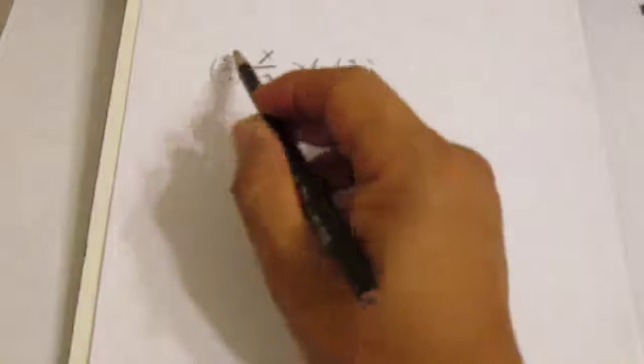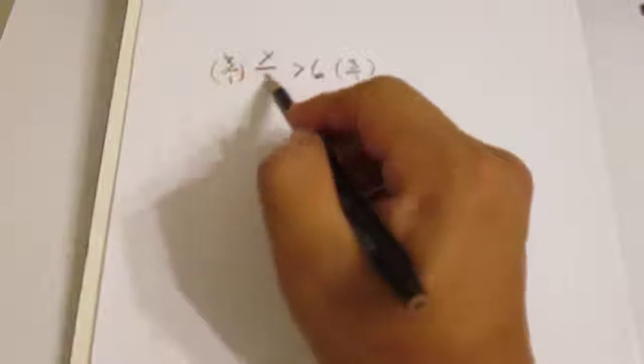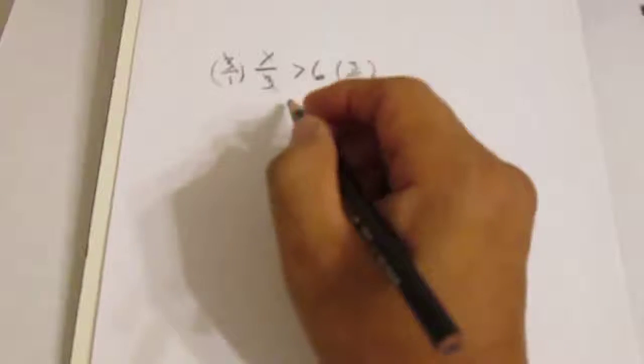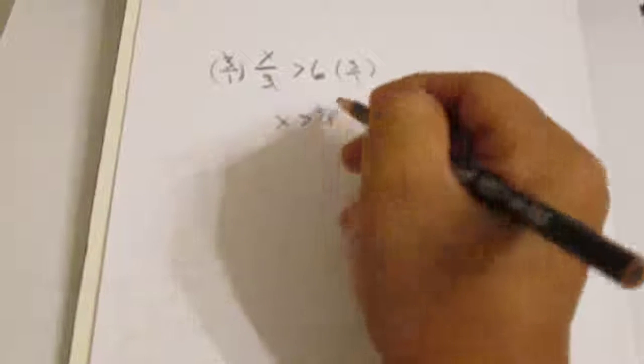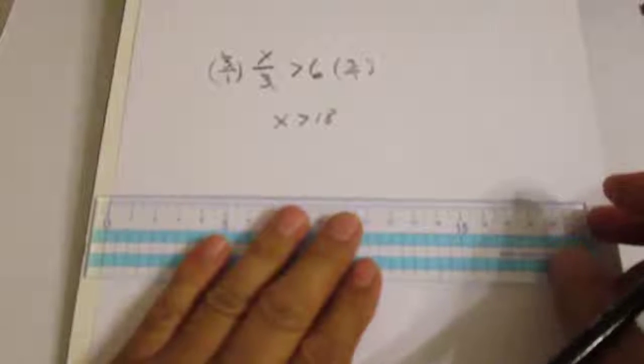But there are no negative numbers involved in this one, so my inequality sign is going to stay the same. So when I do that, that crosses out, and x is going to be 18. So x is greater than 18.